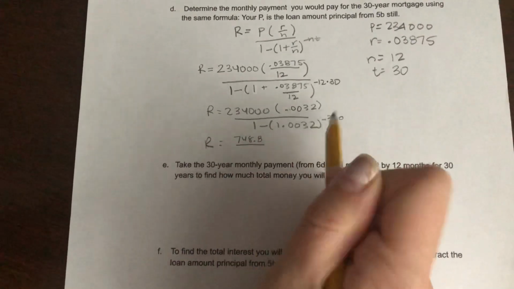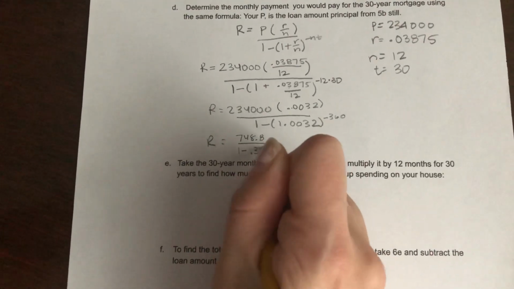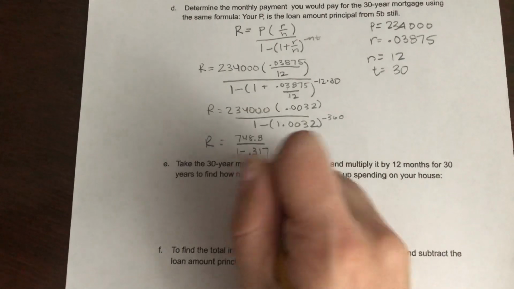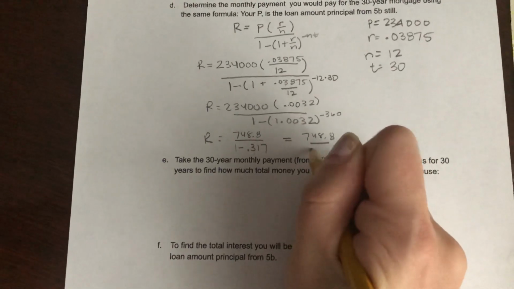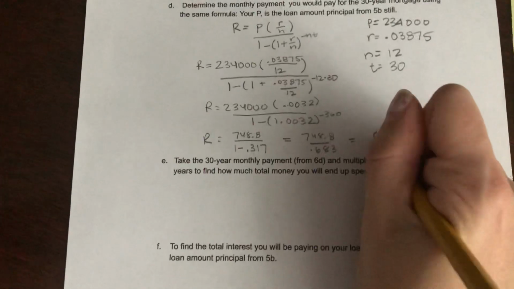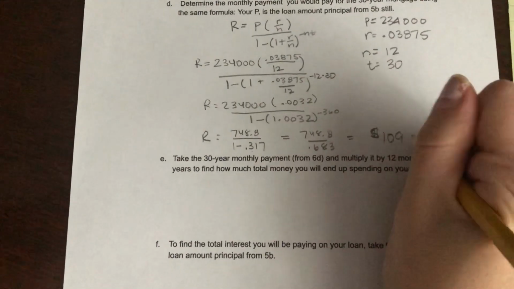I'm going to take this number, put it to the negative 360. Then I'm going to do 1 minus that number. And type that into my calculator to get my monthly payment for the 30-year mortgage.